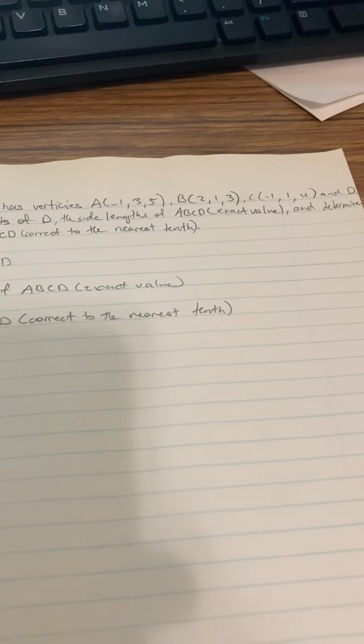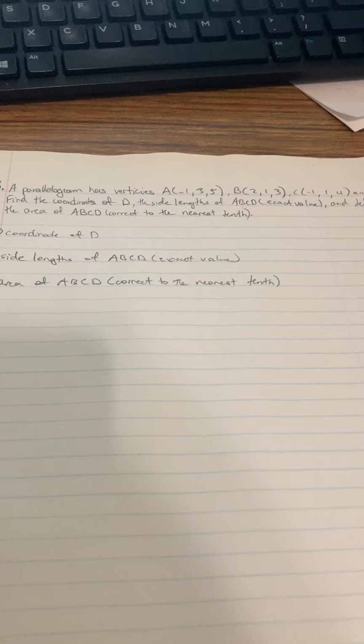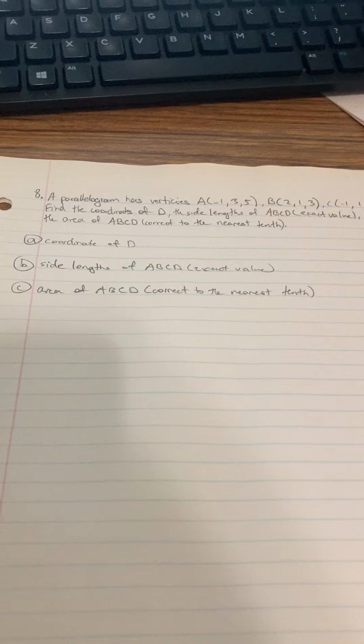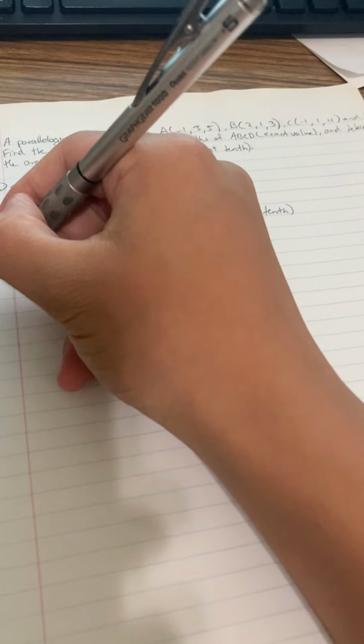So for the vector question, I chose question number 8, which is a parallelogram has vertices A(-1, 3, 5), B(2, 1, 3), C(-1, 1, 4), and D. And the question is, find the coordinates of D, the side lengths of ABCD in exact value, and determine the area of ABCD correct to its nearest tenth. So I separated the question into 3 parts, A, B, and C. I'm going to start off with the first part, A.